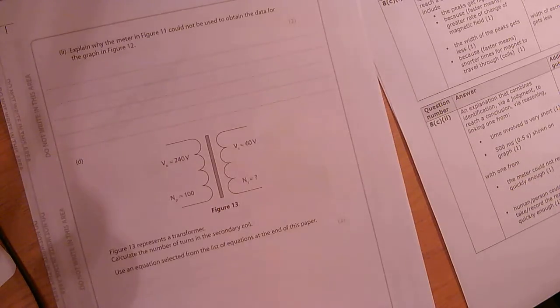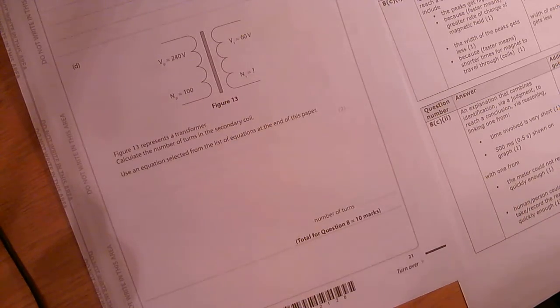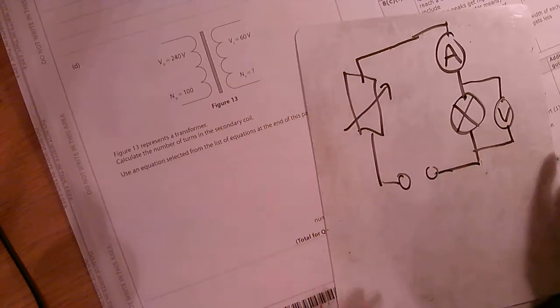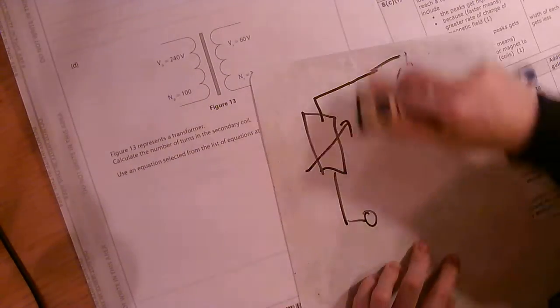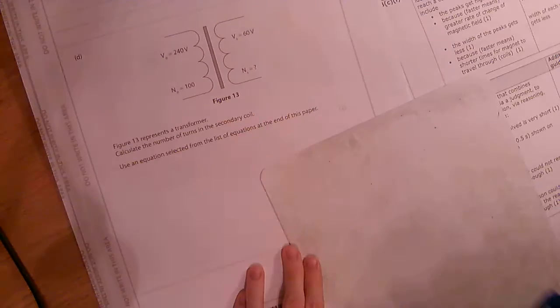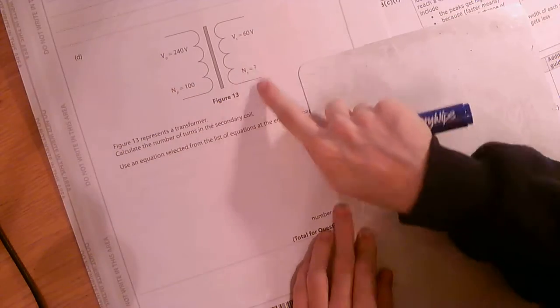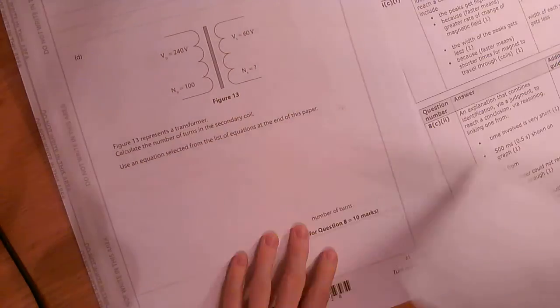We move on, we get our final question, which is this transformer. Chances are, if we've got a transformer, we're going to need to use the transformer equation, and wouldn't you just know it, in this case we are. So it says, calculate the number of turns in the secondary coil, you use an equation selected from the list of equations at the end of this paper. Well, what do we know? We know VP, we know VS, we know NP, we're trying to figure out NS.